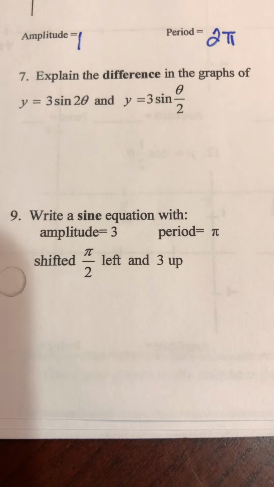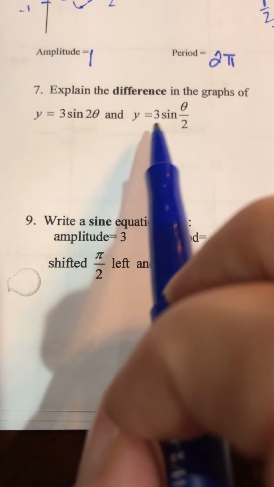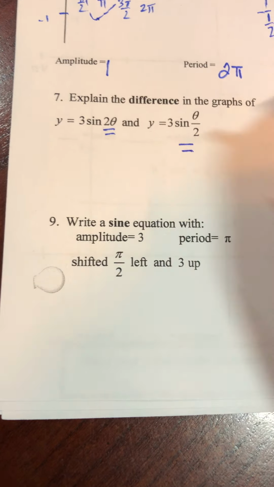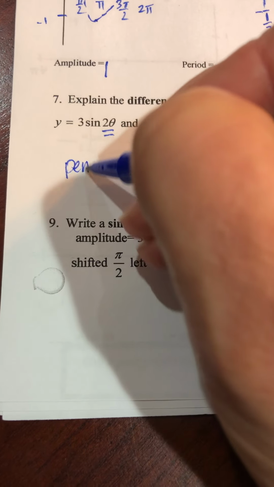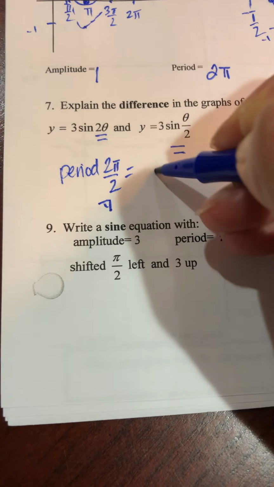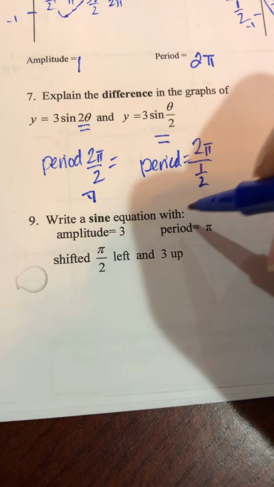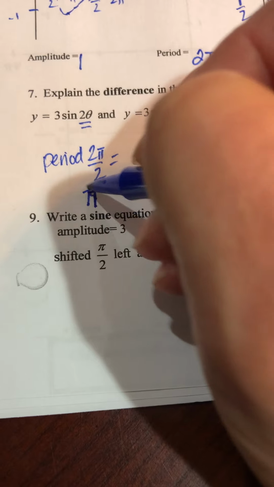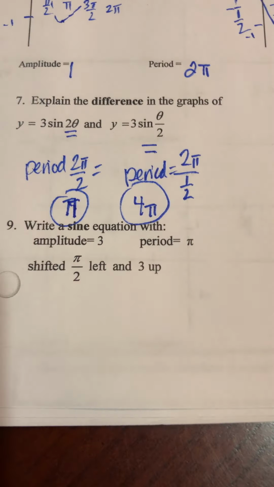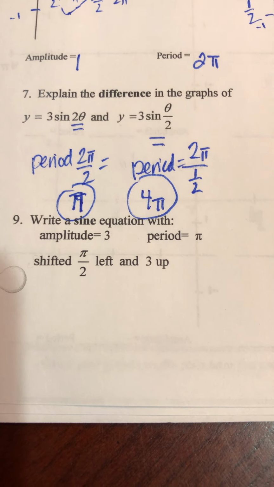So now we're starting to put things together, like what's different between 3 sine 2 theta and 3 sine theta over 2. So hopefully you can notice there's a difference in the periods of those graphs. So this first graph has a period of pi, and I'm just using my formula 2 pi over b. And the b here is 1/2, where this one's a pi, and this one has a period of 4 pi. So that's the difference. Period of pi versus period of 4 pi. You don't have to graph them, just have to say the difference.